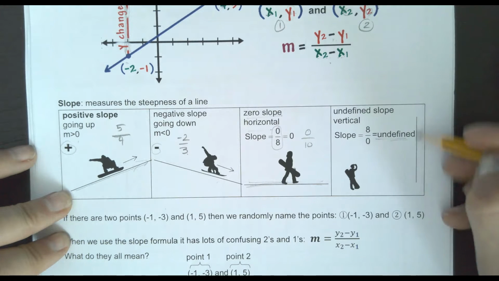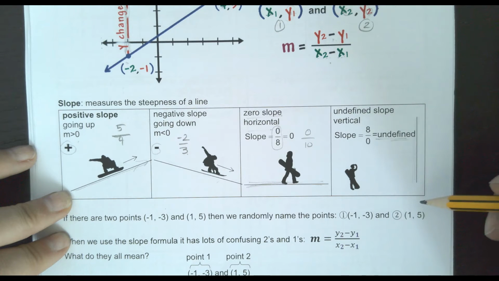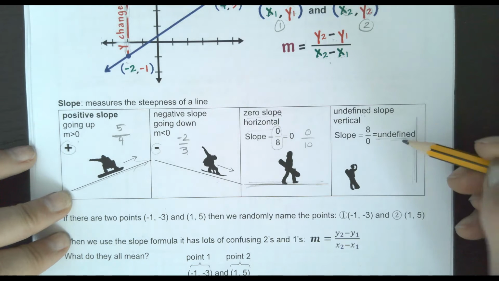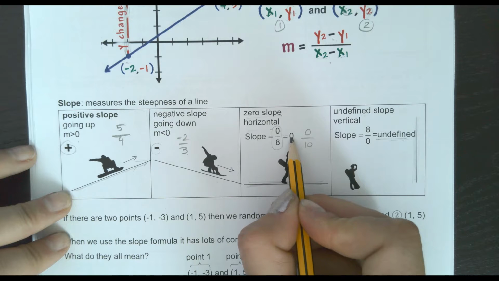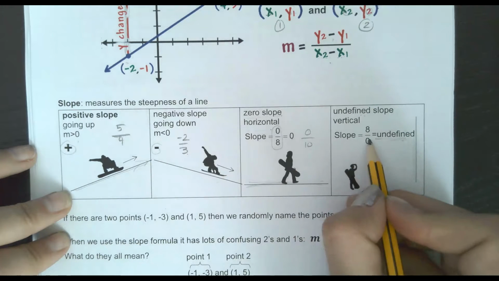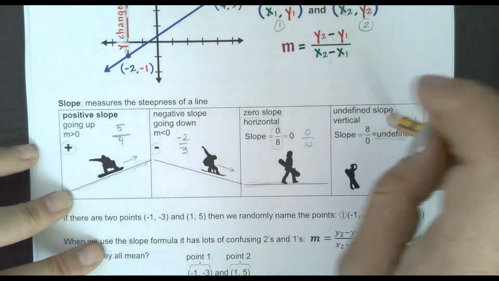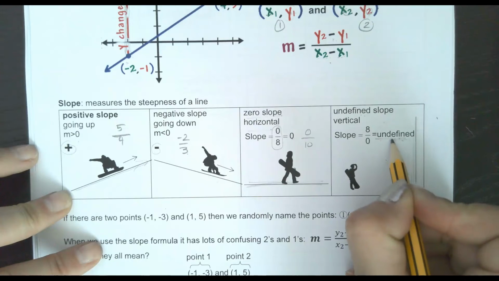It means like, whoa, I am not going to go snowboarding on that. Okay? That it's a vertical line and it's undefined slope. Here, if the 0's on the top, I can write a 0 next to it. But if I have a 0 on the bottom, I cannot write a 0 here. I have to write the word undefined. Okay, so don't put a 0 here.